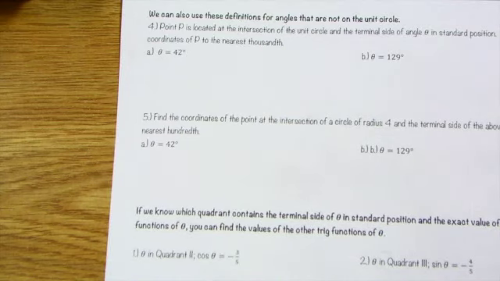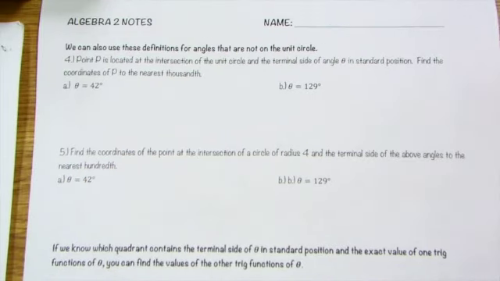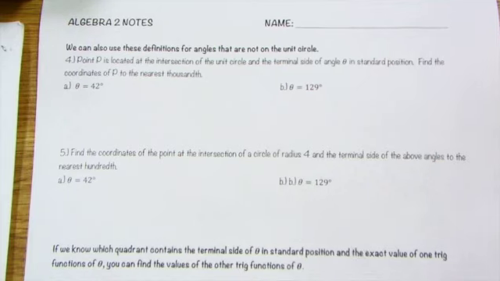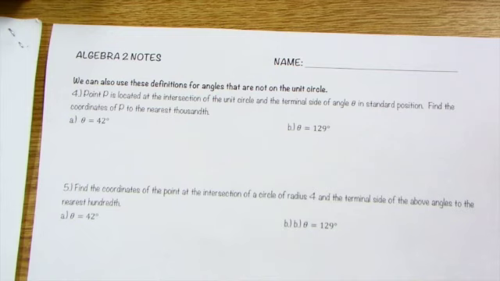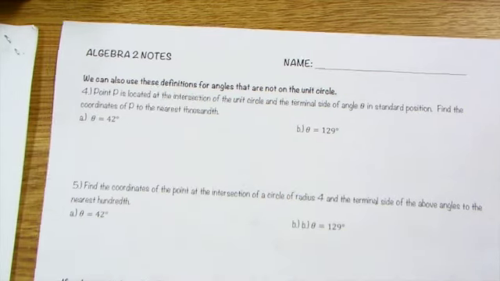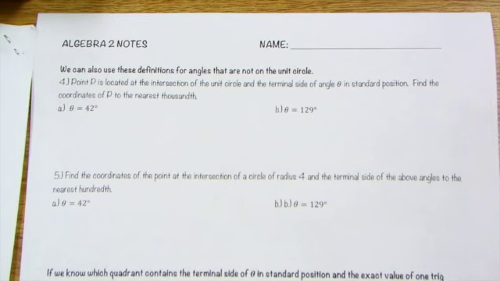On the back side, we're going to look at what happens if we change up the angle, instead of the angle being one that's on our unit circle. What do we do if the angle's not on our unit circle? This is done exactly the same way. The only difference is our unit circle is only good for specific angles like 30, 45, 60, 90, 135. So angles like 42 degrees are not on our unit circle.